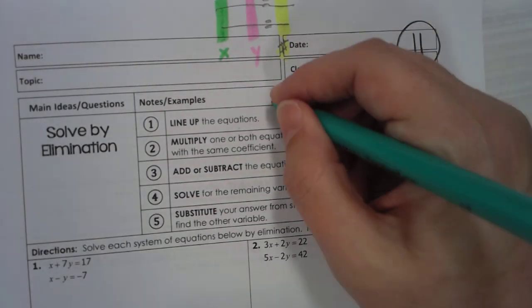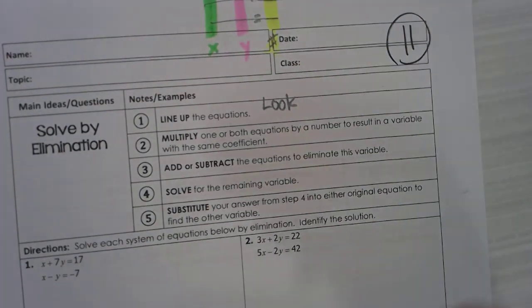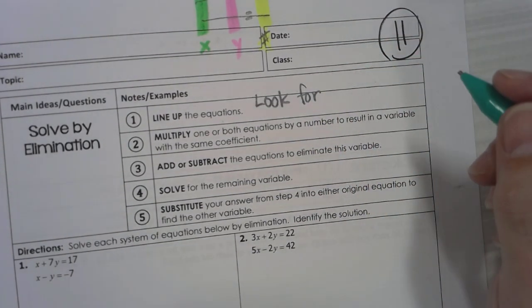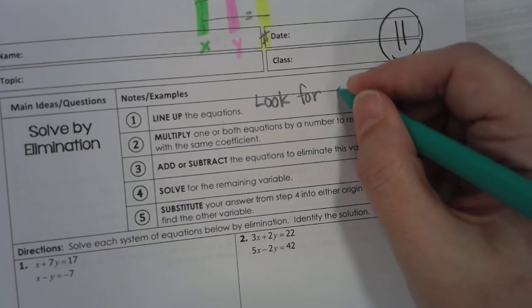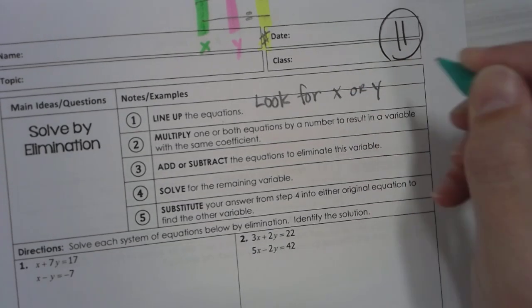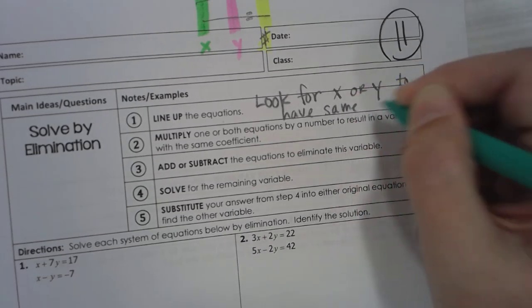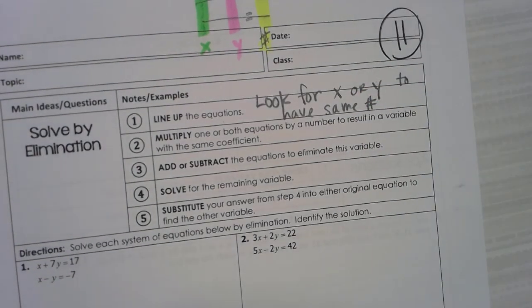What we're going to look for after they are lined up is the X's or the Y's. Look for the X or Y to have the same number in front of the X, in front of the Y. You don't have to multitask. You can pick one or the other.